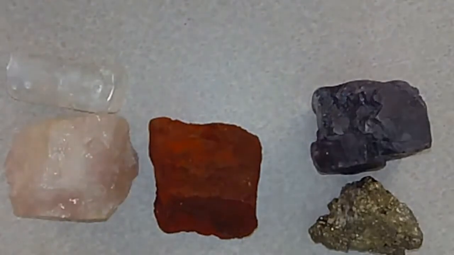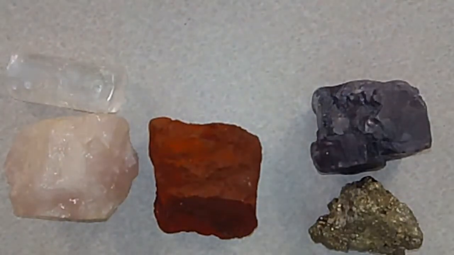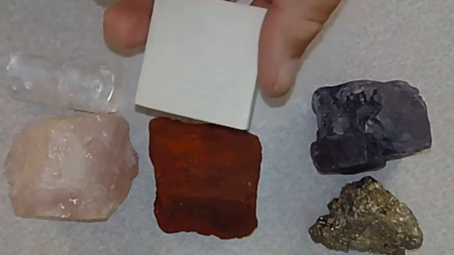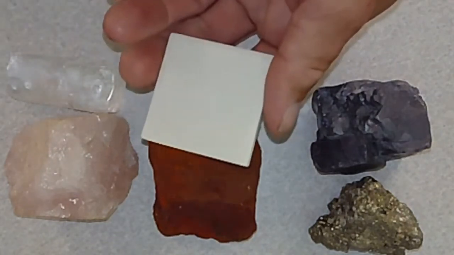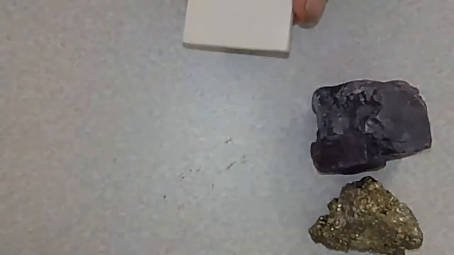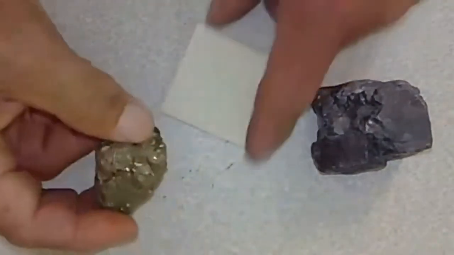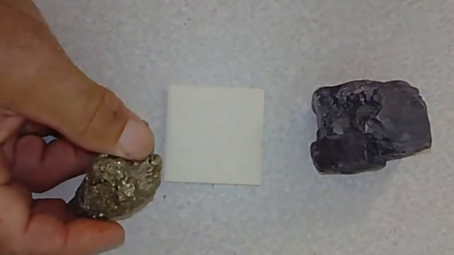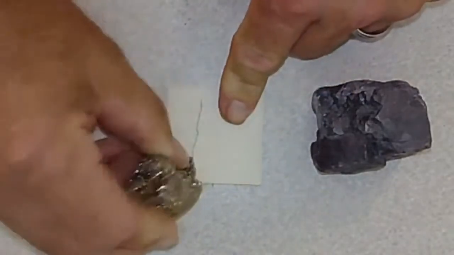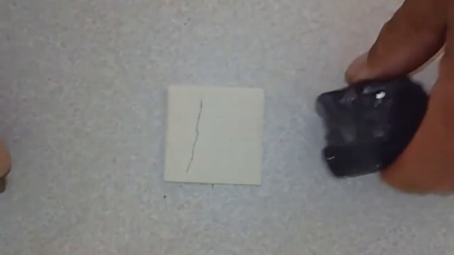Okay, and that brings us to streak. Okay, streak is a property of minerals, and it's basically the color of a mineral in powdered form. Okay, and so we use an unglazed streak plate, like you see here. Okay. So let's take these metallic minerals and see what kind of streak we get when we drag it across the streak plate.